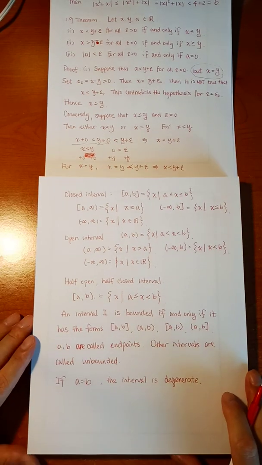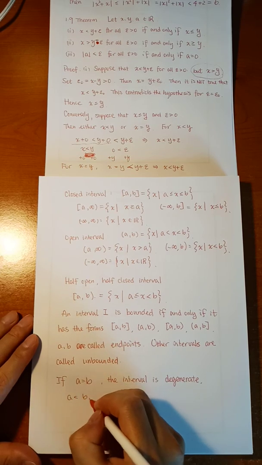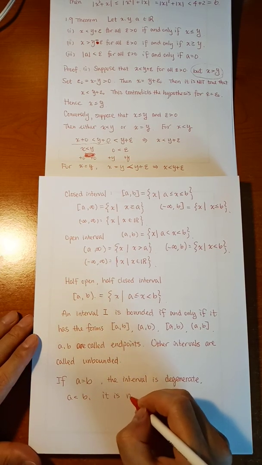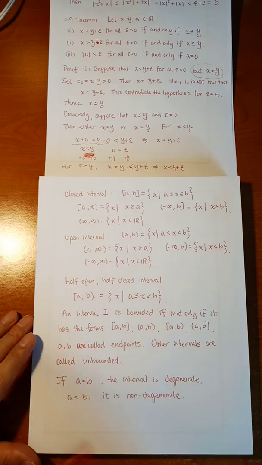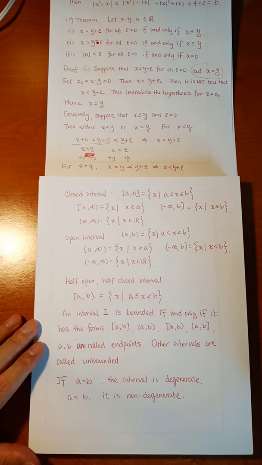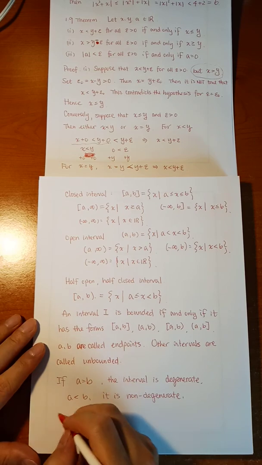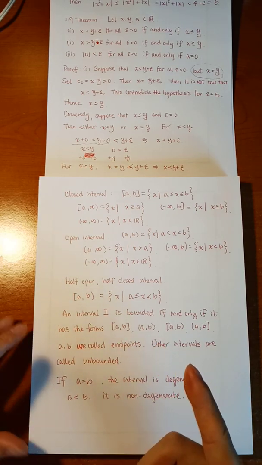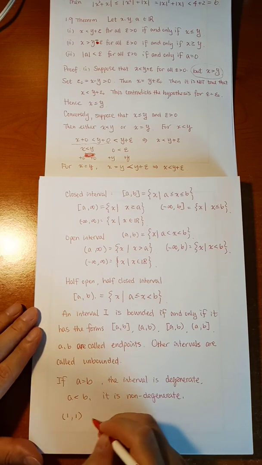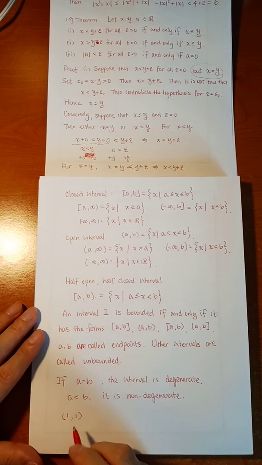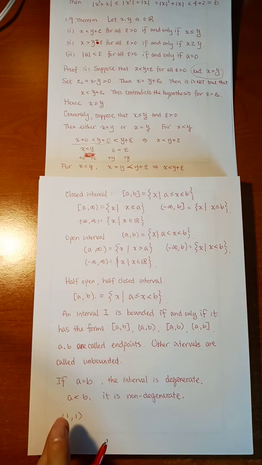Of course, if A is strictly less than B, it is non-degenerate. And if you have a degenerate case, for example, open interval 1, 1, it's not just degenerate, it's empty, because the endpoints are not included.